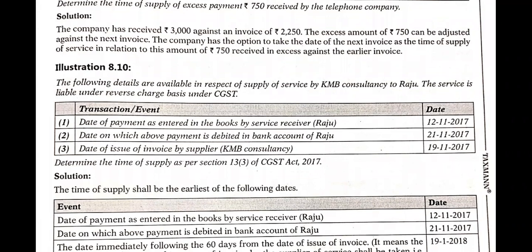Okay. Now next, the following details are available in respect of a supply of services by KMB consultancy to Raju. The service is liable under reverse charge basis under GST. So what are the events? The date of payment as entered in the books by service receiver Raju is 12/11/2017. That is the date of payment which is entered in the books.